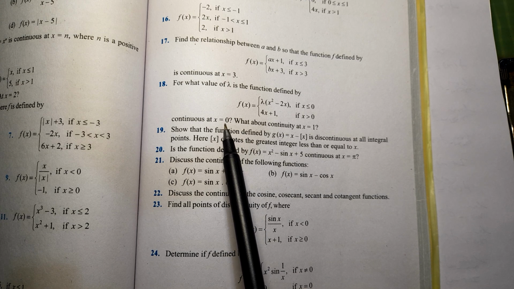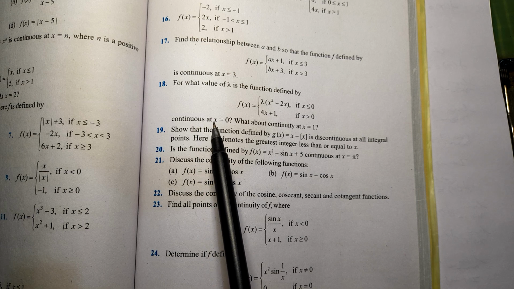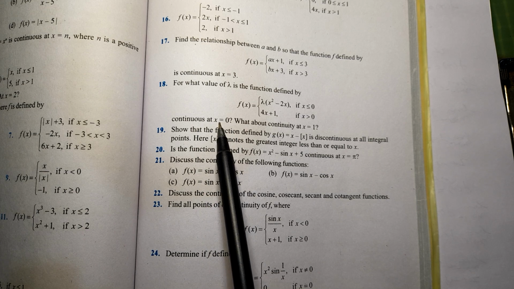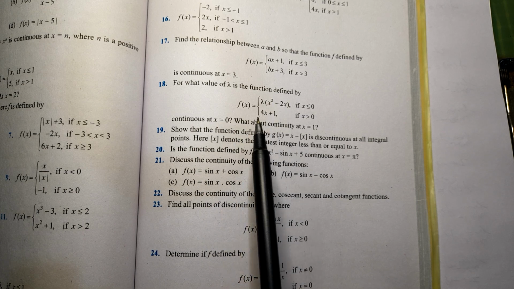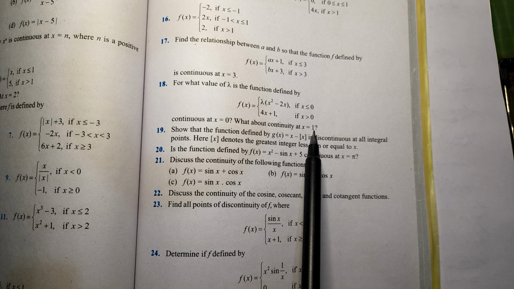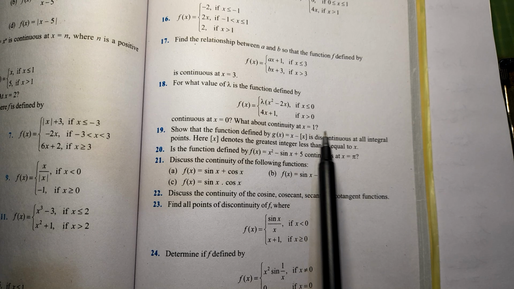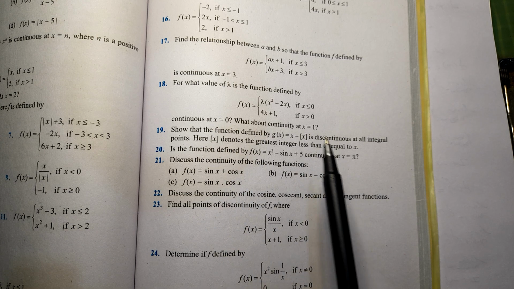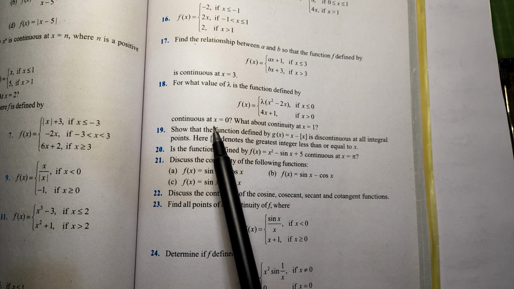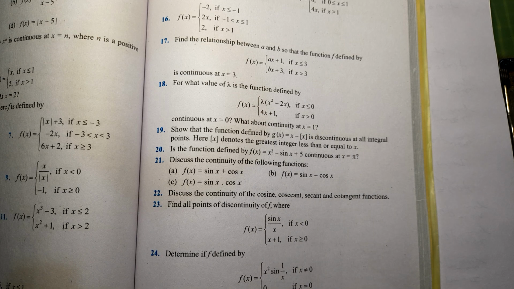This is the first question. It's already given that if this function is continuous at x equal to 0, then find the value of lambda. And the second part: what about the continuity at x equal to 1? Check whether it is continuous or discontinuous at x equal to 1. First, it's given that it is continuous at x equal to 0, so find the value of lambda. This is the first part of the question.